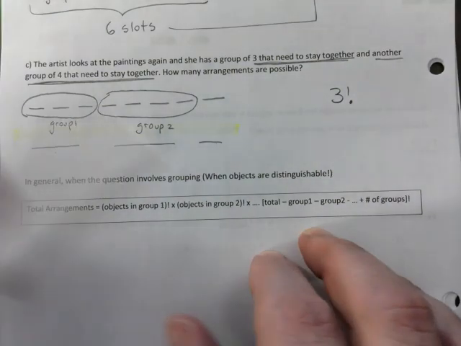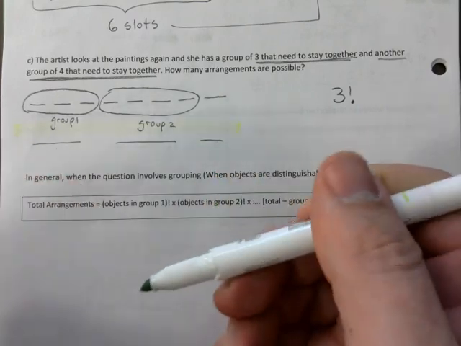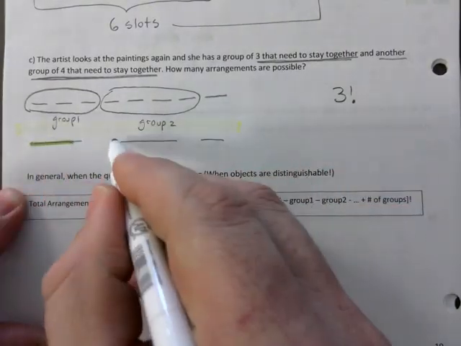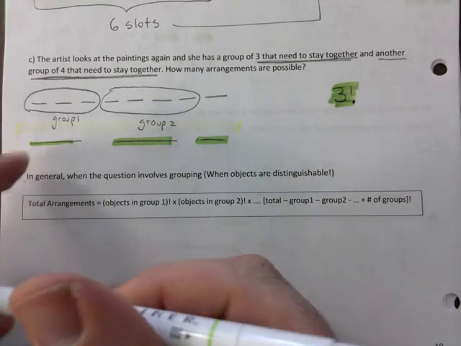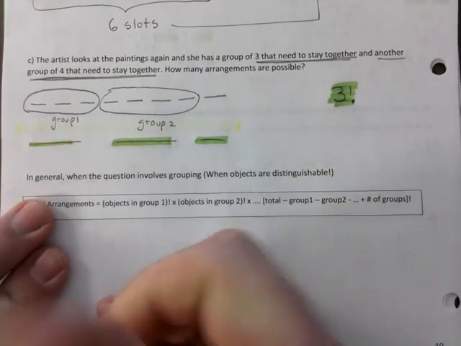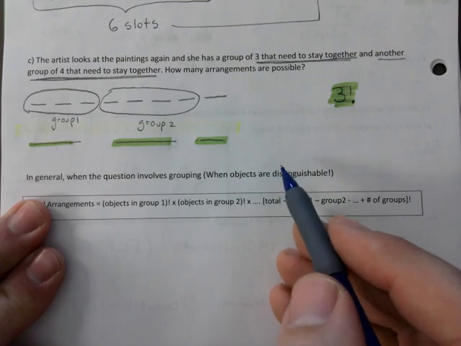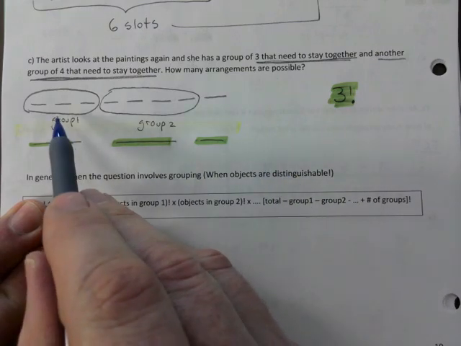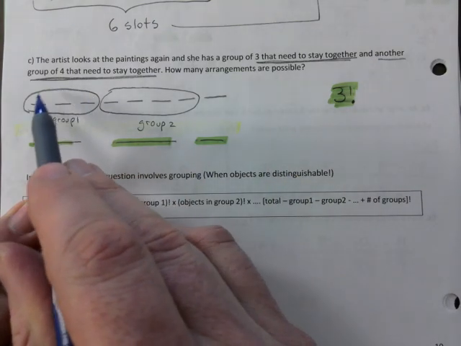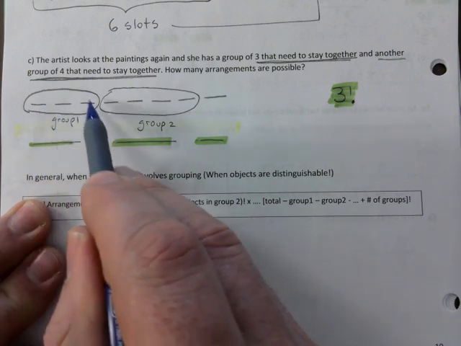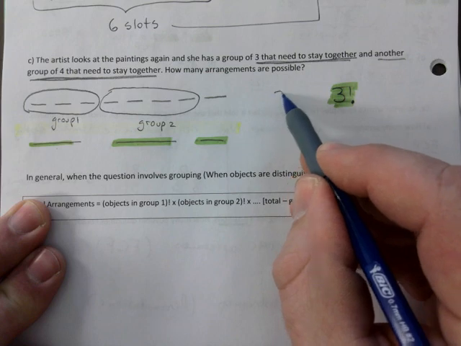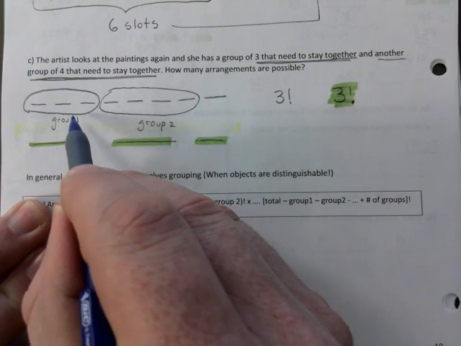I'm going to go green. That's that one. And then to satisfy, because now you can also move within this group, you're going to go 3 factorial for this first one.